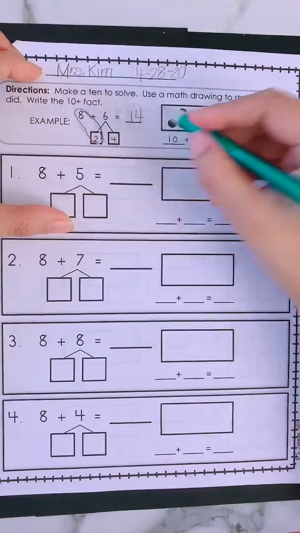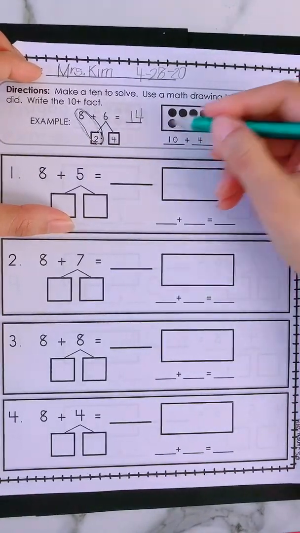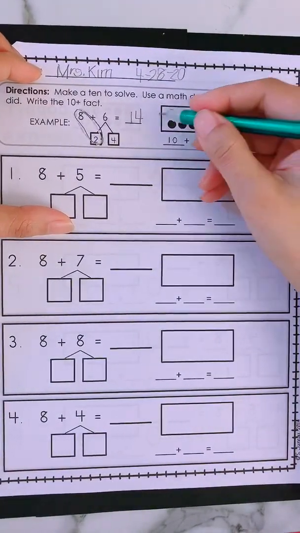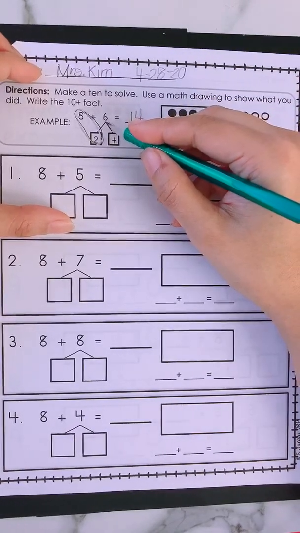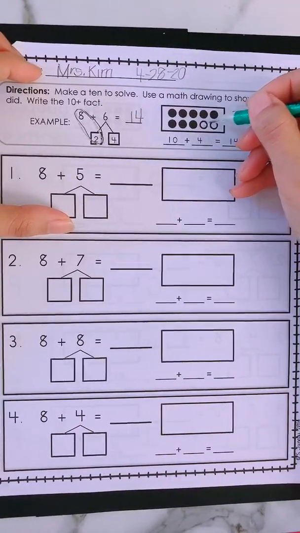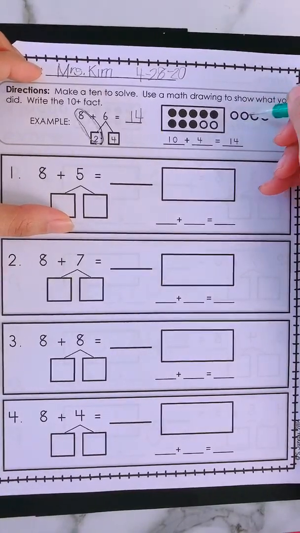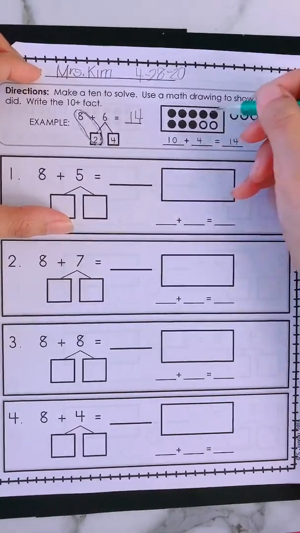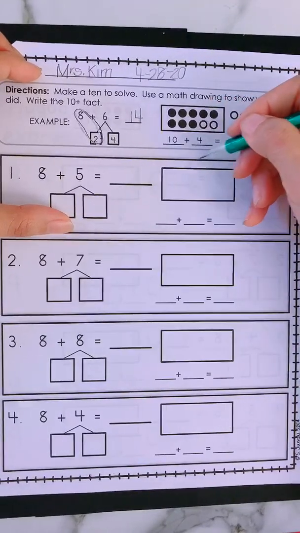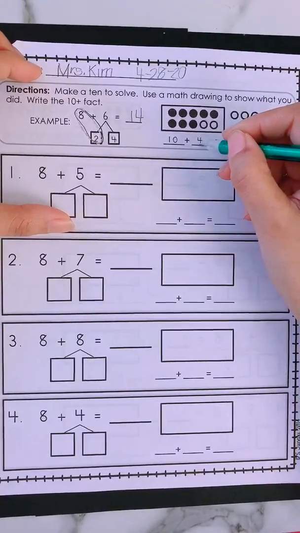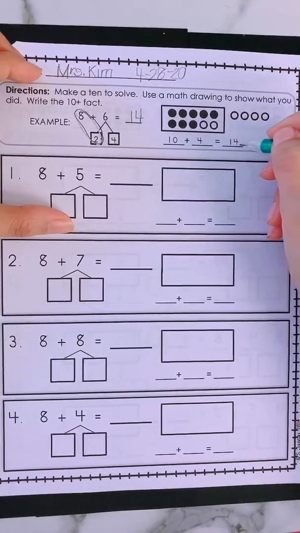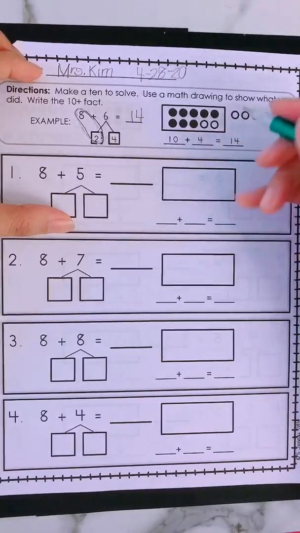We draw 8 circles first. So you see the dark circles here, there's 8. This is a 10 frame box, so only 10 circles should be in here. We need to draw the 6 more. So we do 1, 2, 3, 4, 5, 6. We see a 10 automatically, we don't have to count. Then we see a 4 automatically, and we don't have to count that. 10 and 4 make 14, or 10 plus 4 equals 14.